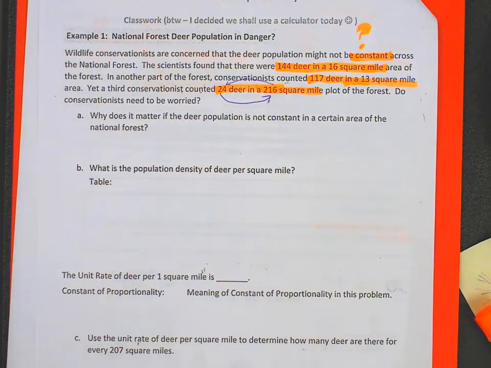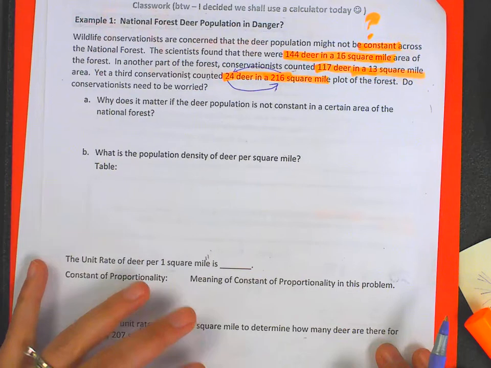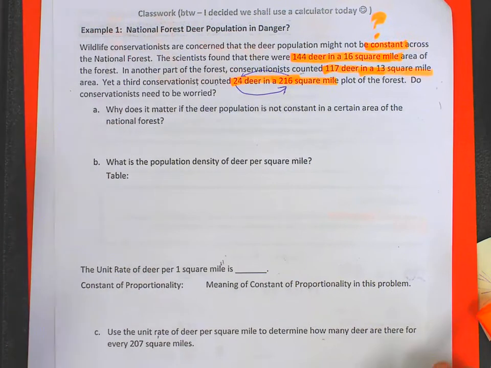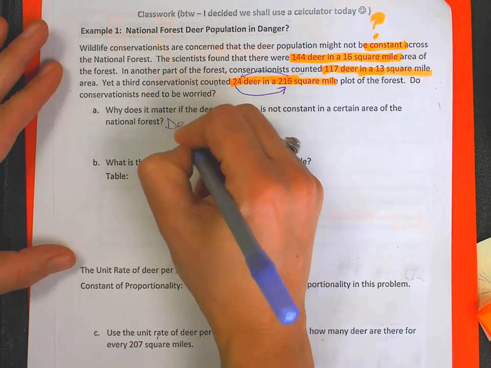So, first of all, before we get to the numbers, question A. Why do we care? Why does it matter? Does anybody hunt? And I don't know this because I don't hunt, but is hunting season always the same? Are the rules always the same? Can you always hunt the same amount of deer? You tell me when you see me at school. But if you farm, how do deer affect you? What do deer do with your crops?